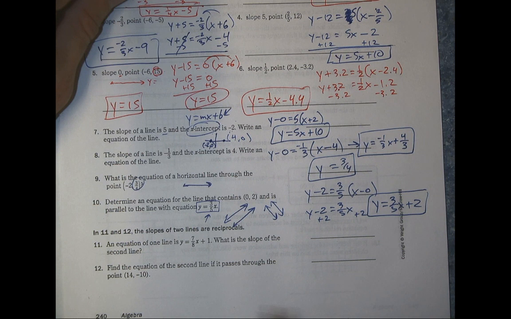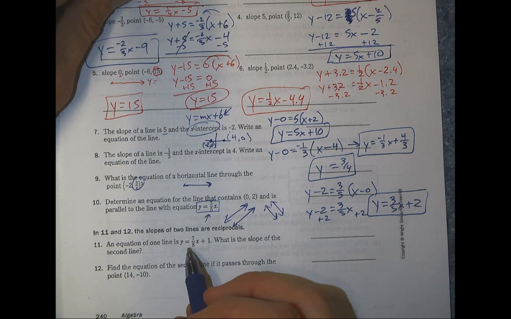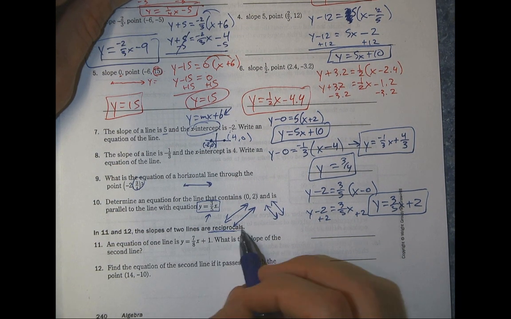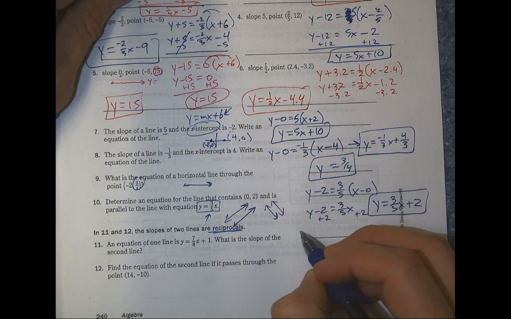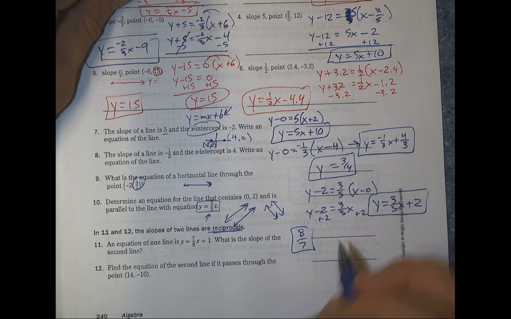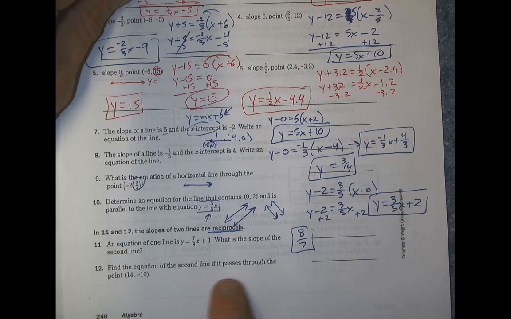Number 11, equation of one line is this. What's the slope of the second line? They told you that the slopes are reciprocals. So the reciprocal of 7/8 is 8/7. That's the new slope. Find the equation of the line if it passes through this point.